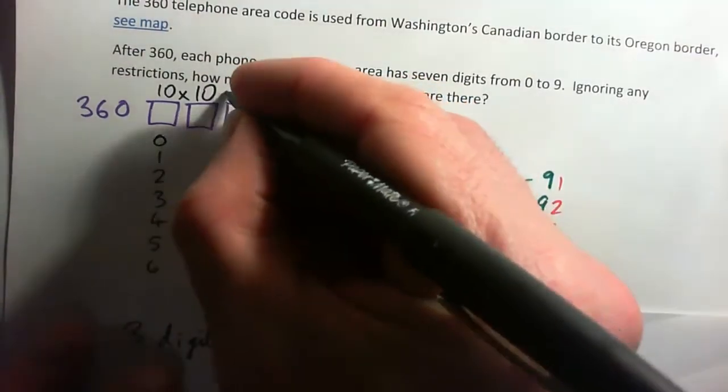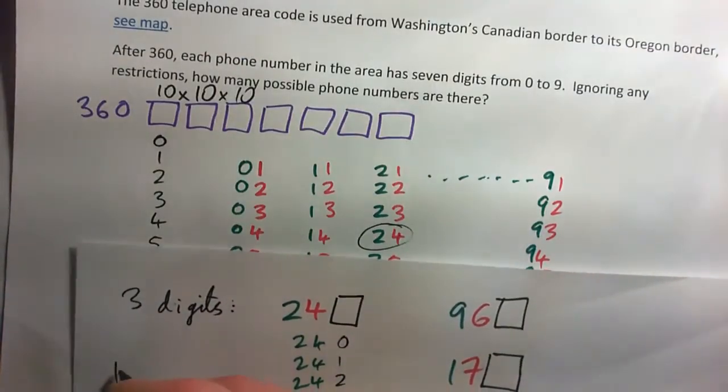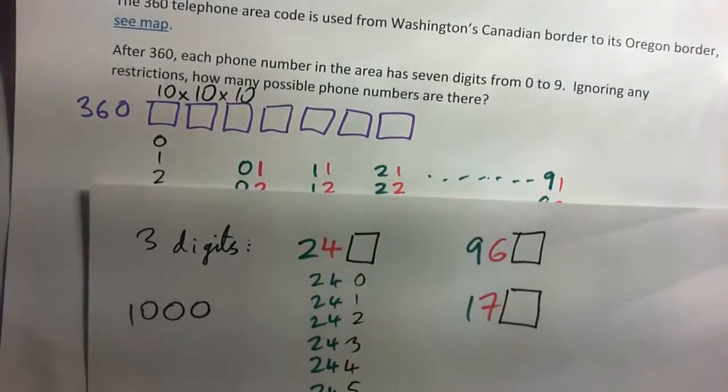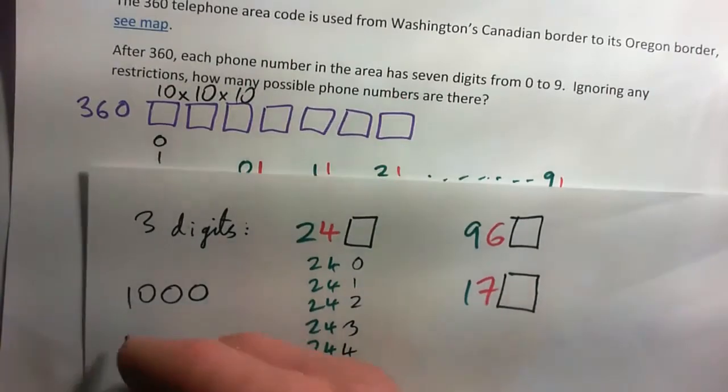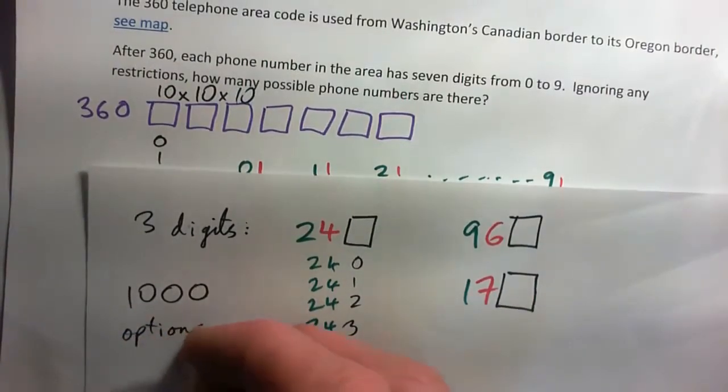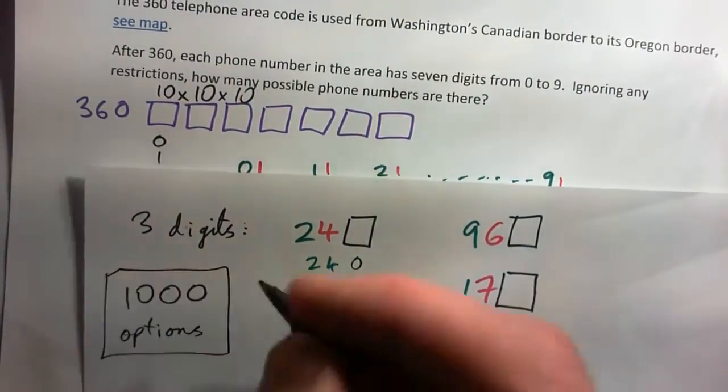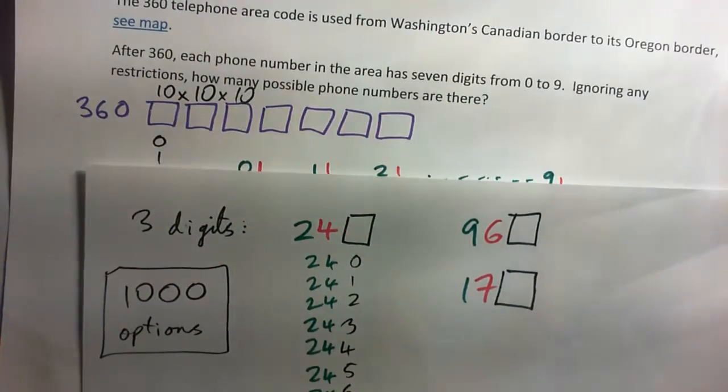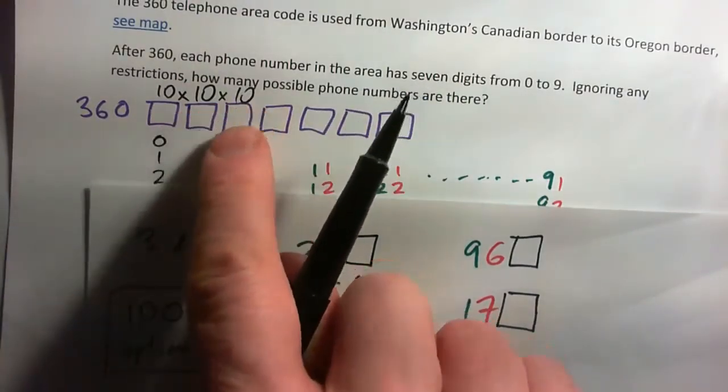And that's why when we go to 3 digits, we actually get 1,000 options for the first 3 digits. Does that make sense? So 3 digits gives us 1,000 options, right? 10 times 10 times 10 is 1,000.